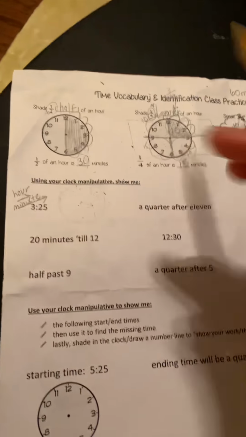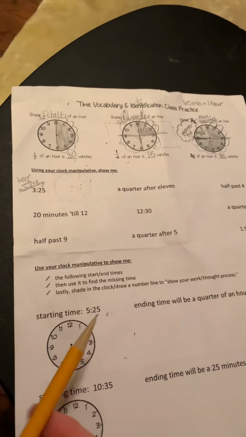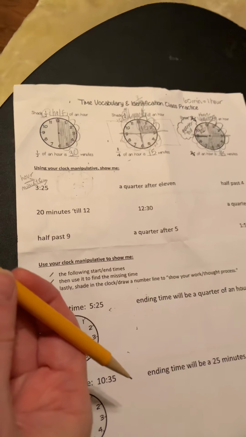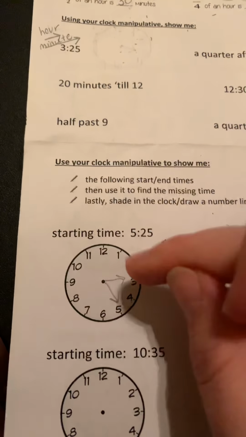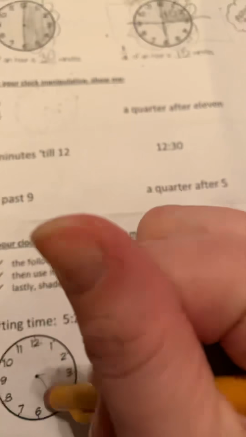And then I would go, well, let me see. I'd go to the overhead, to my clock, and I'd put my hour on 3. And then I would do my minute hand, and I would move it. 5, 10, 15, 20, 25. And then I would show them that it should look like this, with my manipulative clock on the overhead. And then, all right, ask them for the next one.